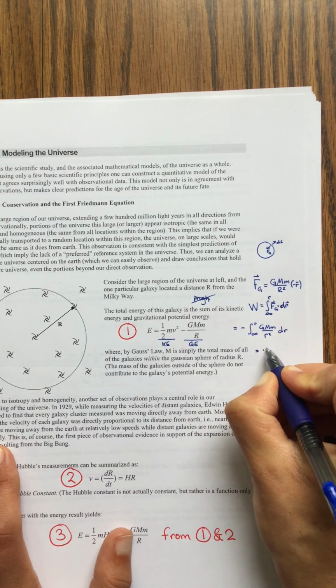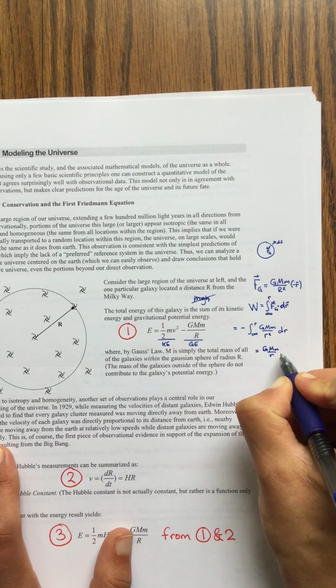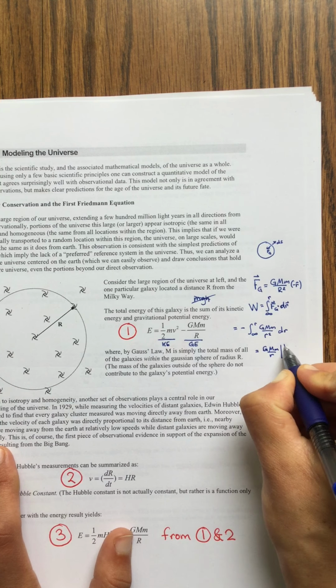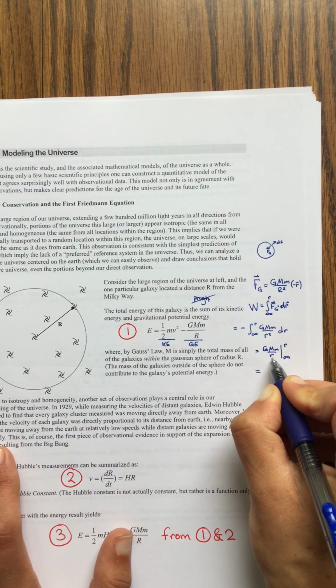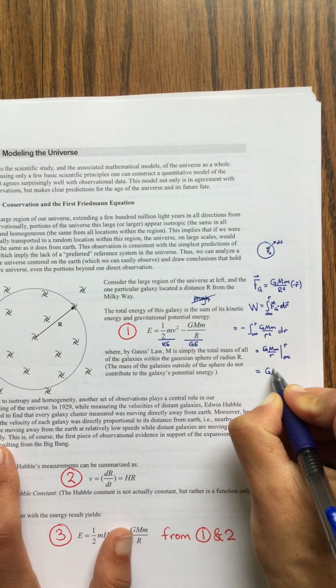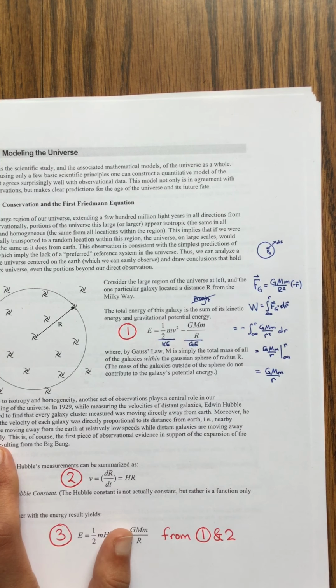So this was negative, so now it's positive. And when I put in the limits of integration, I'm going from infinity to r. When I put infinity in the denominator, it goes to 0, so this is just GMm over r.